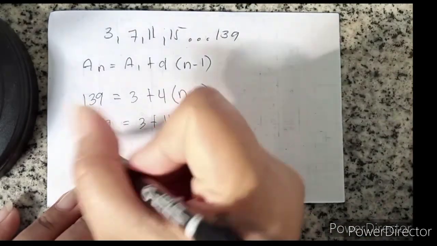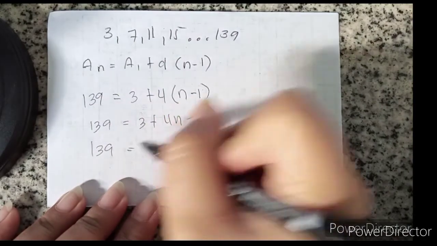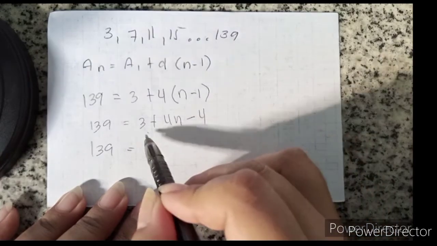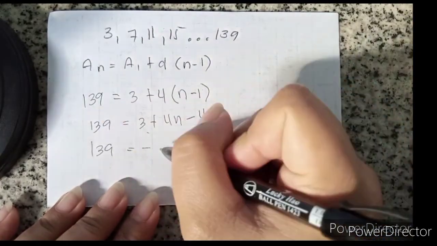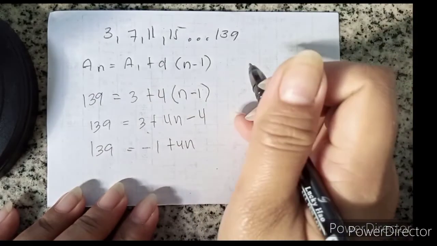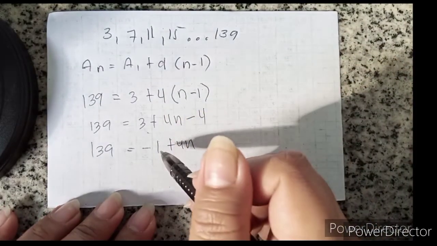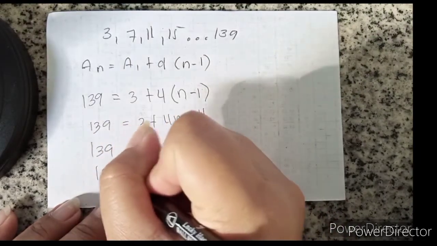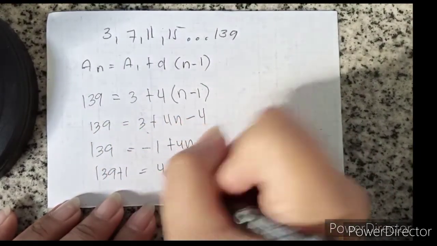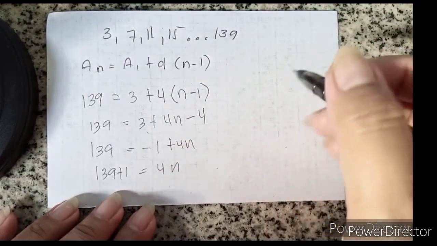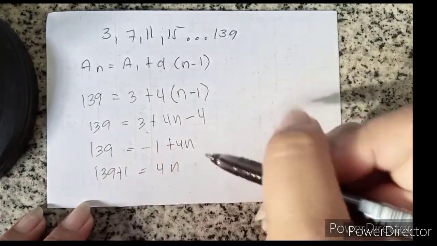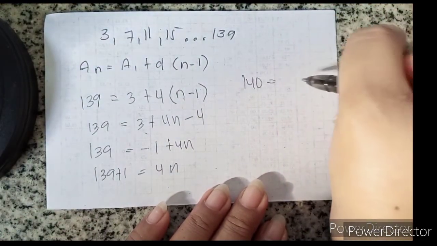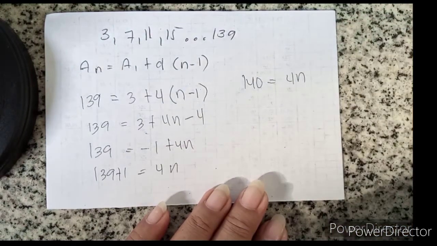Now, let's simplify. 139 is equal to 3 minus 4, which is negative 1, plus 4n. Then transpose the negative 1 to the other side. So we have 139 plus 1 is equal to 4n. Now let's simplify. We have 140 is equal to 4n.